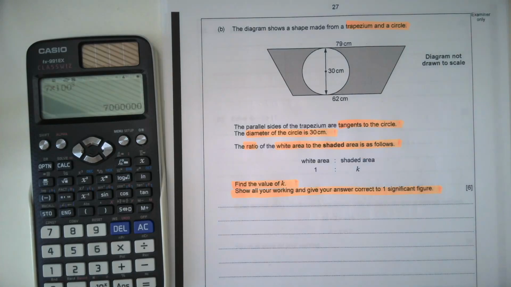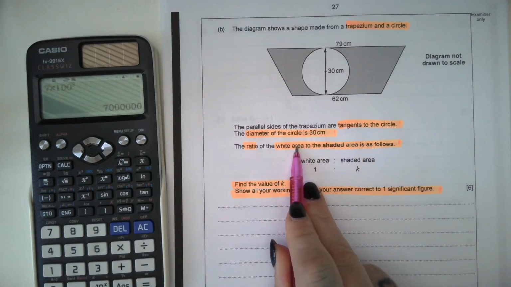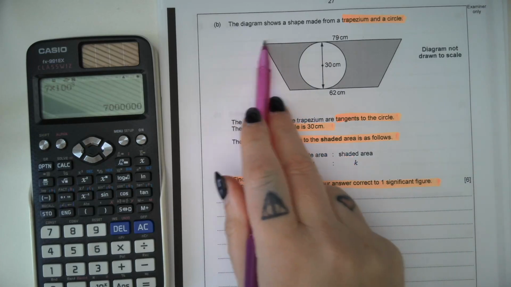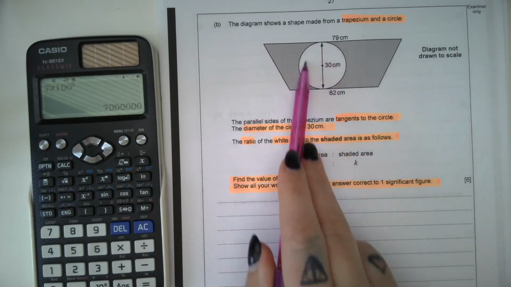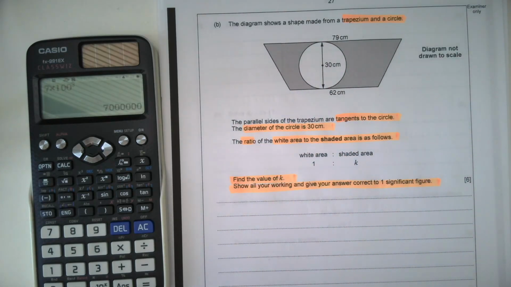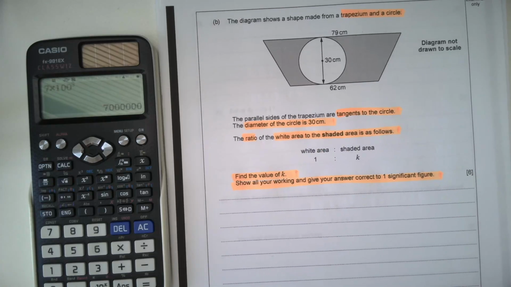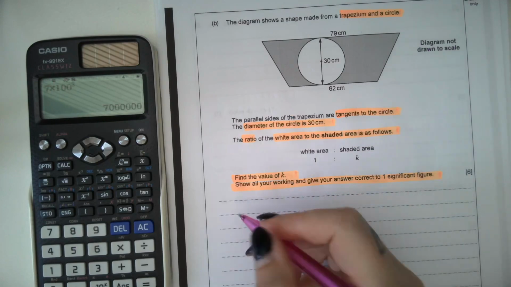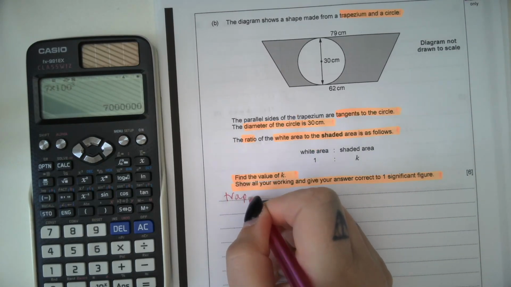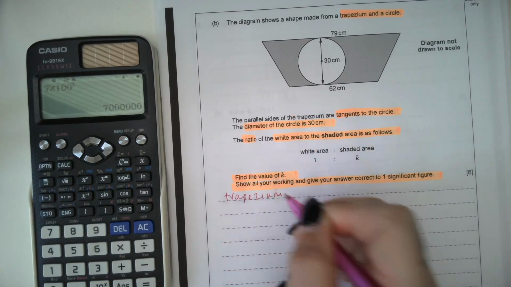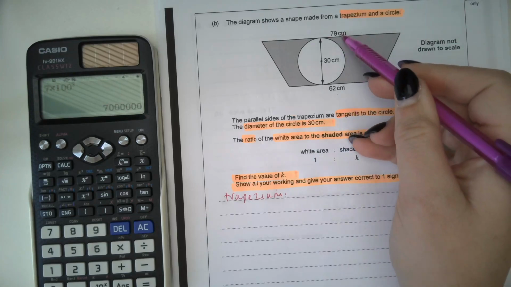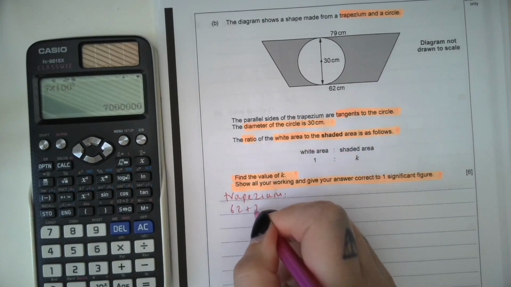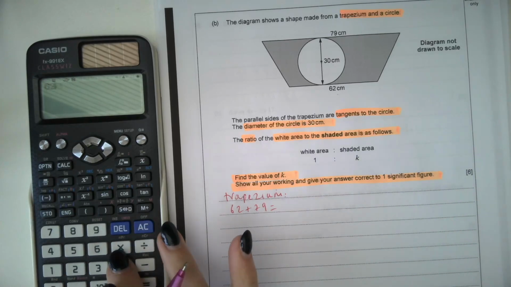Okay, so first of all, we are working with area. So I'm going to start by finding the area of the trapezium, the area of the circle, because that's going to help me and that's going to get me some marks. Okay, to find the area of the trapezium, I add the two parallel sides together. So I'm just going to put trapezium here so we know what we're working with. So add these two parallel sides together. So 62 plus 79.